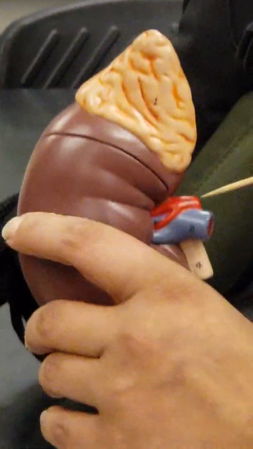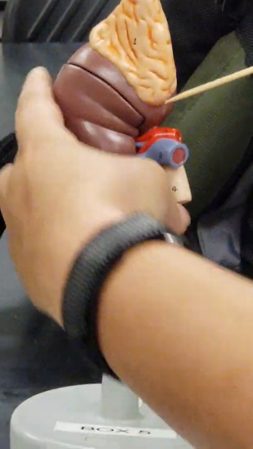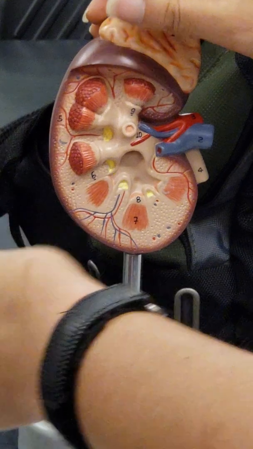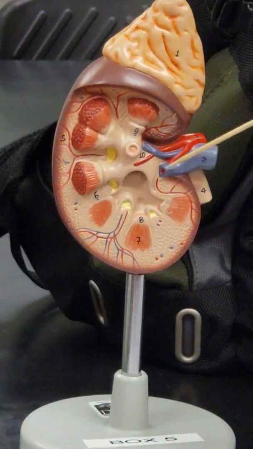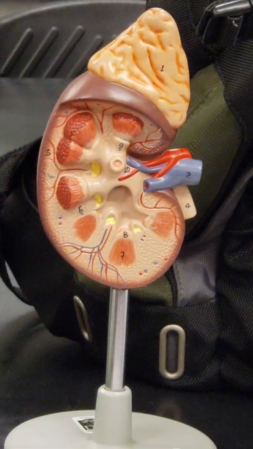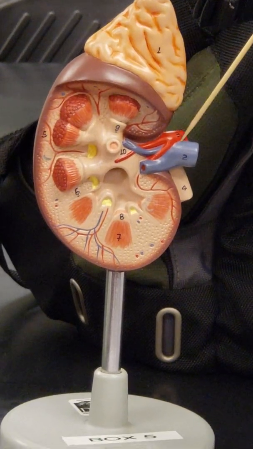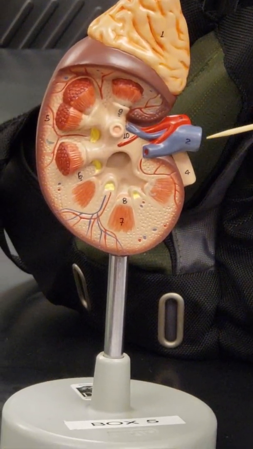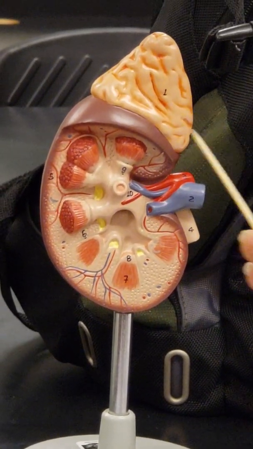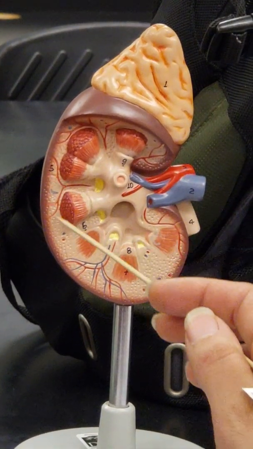Gland. And then this here, where all the tubes go in, would be the hilum. So the slit is the hilum. The renal artery is the red one. The renal vein is the blue one. The renal cortex is everything on the outside.